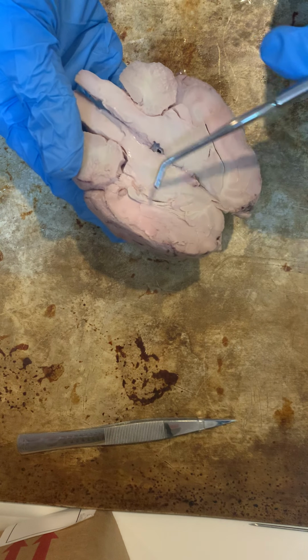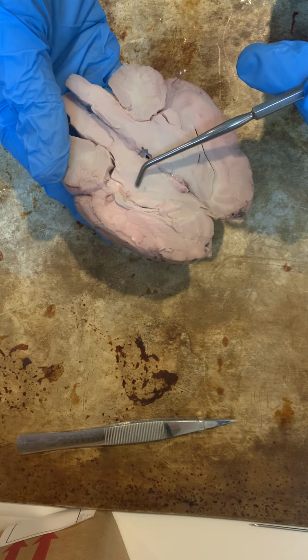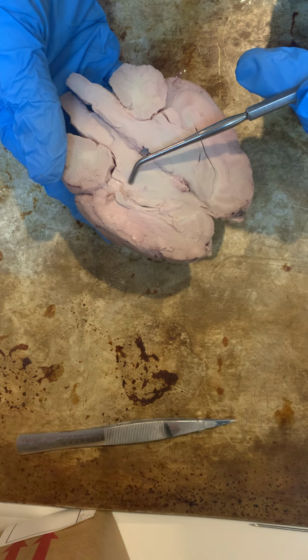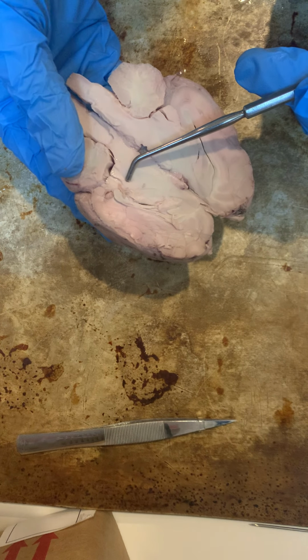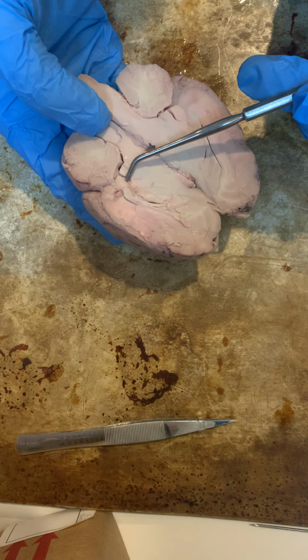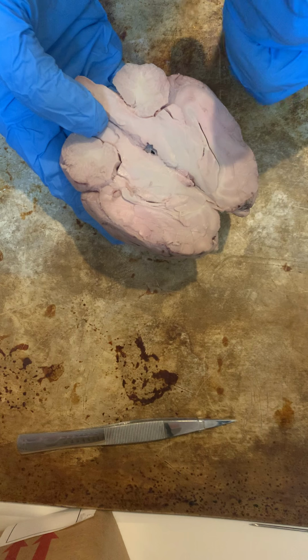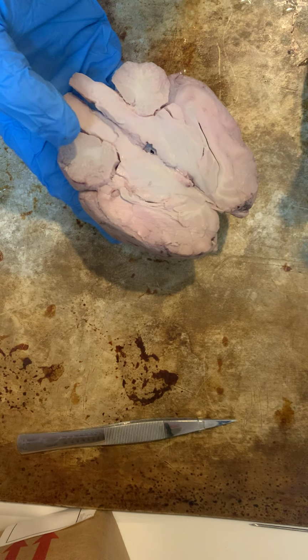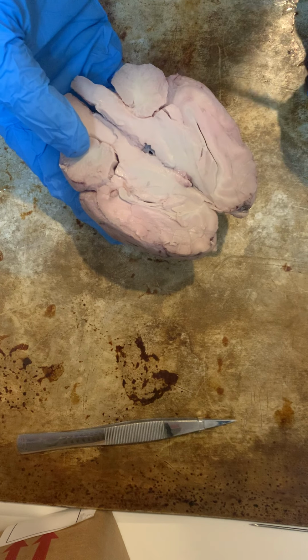Just below the pineal gland here, we have the thalamus, and the thalamus is responsible for relaying sensory and motor signals to the cerebral cortex. It also takes part in regulating sleep, alertness, and wakefulness.